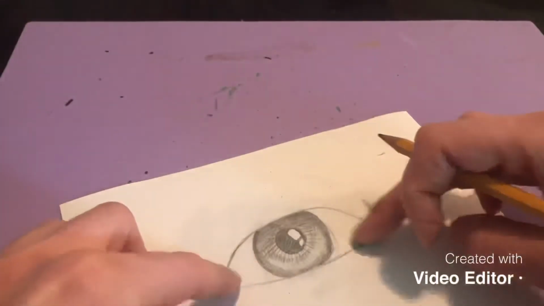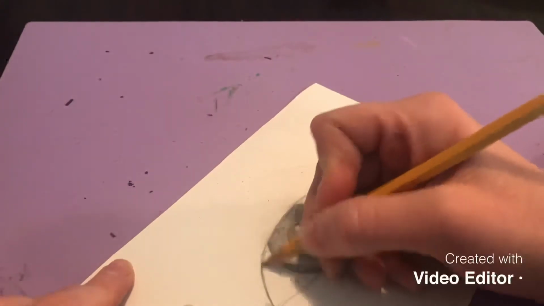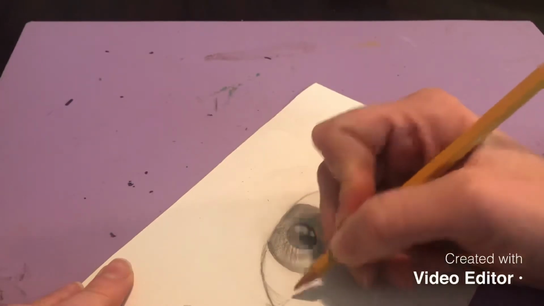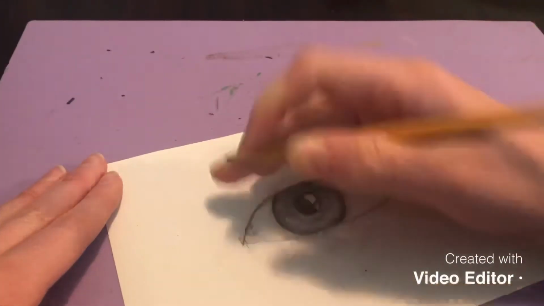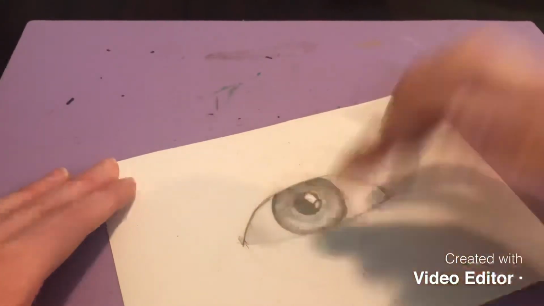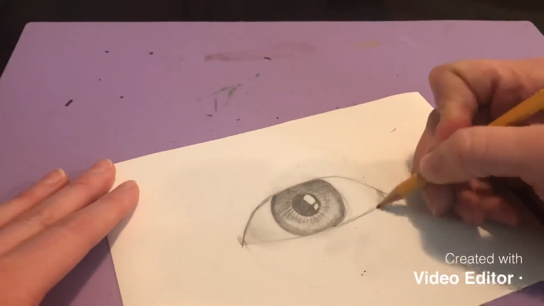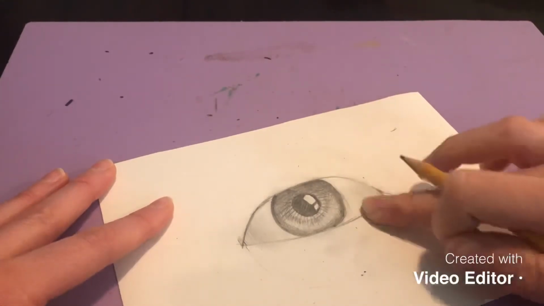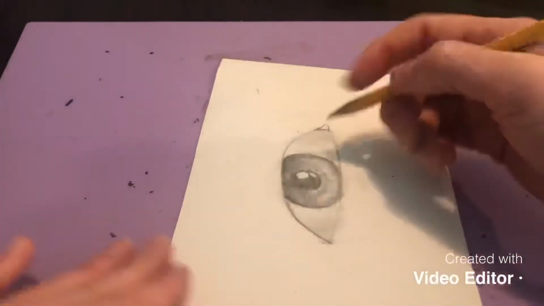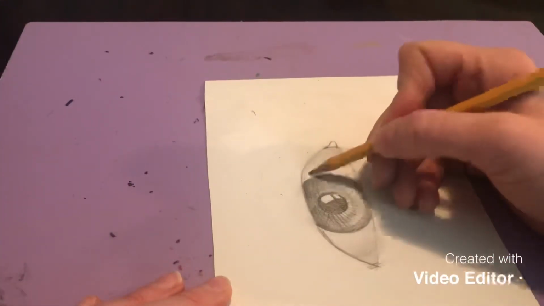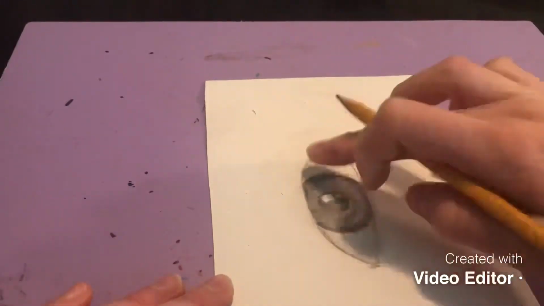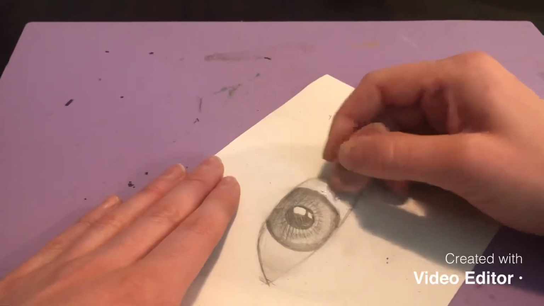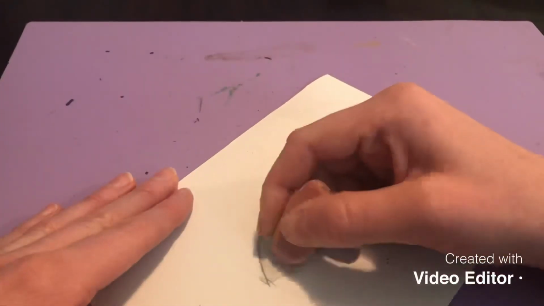Next, we're going to move on to the eyeball part, the white part of the eye, and we're just going to lightly shade. We're going to hint that it's more of a sphere, so I'm just going to shade the sides just a little bit, blend it in. I'm going to blend in over here and up at the top. Now it is getting pretty gray, so I'm going to go back in with my eraser and erase those parts.